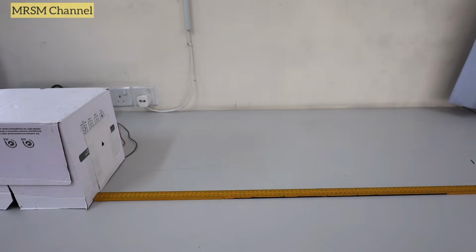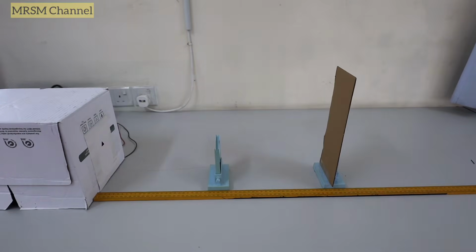Place a meter ruler at the start of the aperture screen. This is so you can measure the distance between the object, or in our case the crosswire aperture, and the lens. Place the lens holder with lens 15 cm from the aperture. Place the screen around 15 to 20 cm behind the lens.